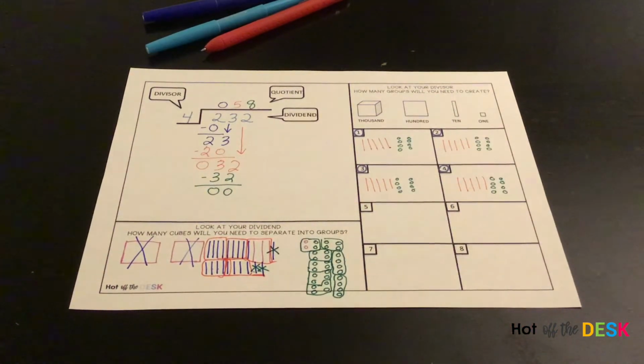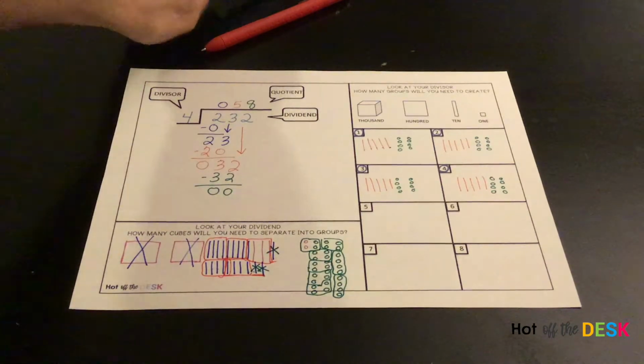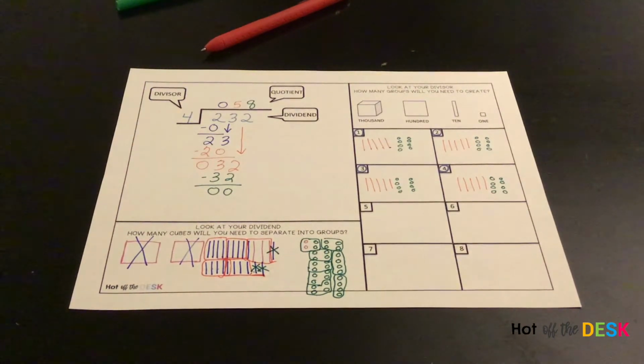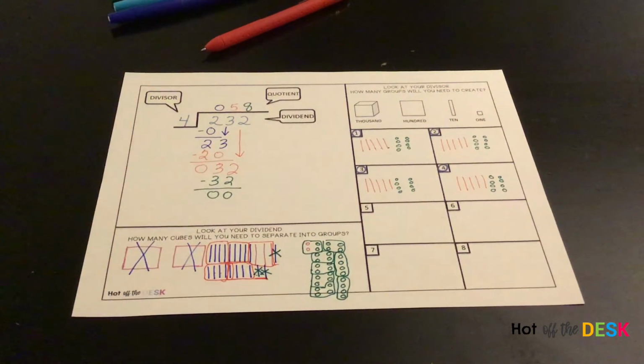So this is just a really easy way to show your kids division using models. Okay, and I will give them the actual manipulatives. That way they can break them apart and move them around and separate them into groups. So I plan to take this place mat, laminate it, and put it in my stations. Let the kids use it with expo markers. That way they can erase really easily, and it's something that can be used all the time.